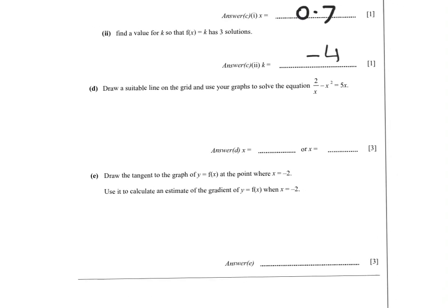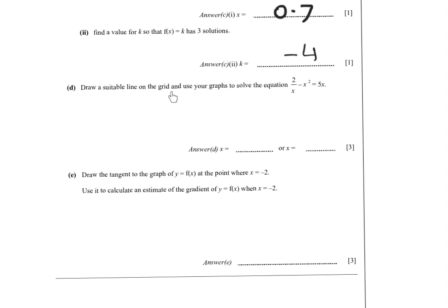Next one: draw a suitable line on the grid and use your graph to solve this equation. How to solve this equation? 2 over x minus x squared, this is your graph, and 5x, this is new for you. So you must draw this line, and this one is drawn for you. I said before, you must draw the new one, y equals 5x, because the other is drawn for you. So you must draw the line y equals f(x), and the line y equals 5x. And then find the intersection of this line with the curve. Then find the x coordinate of the intersection point.